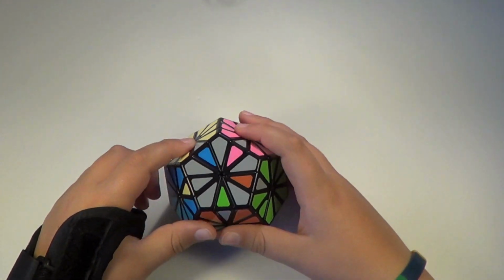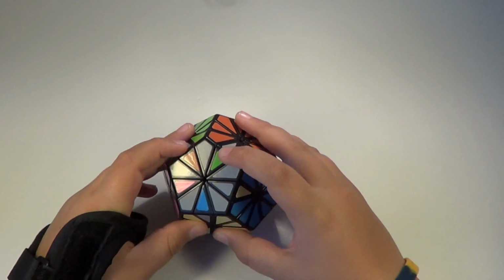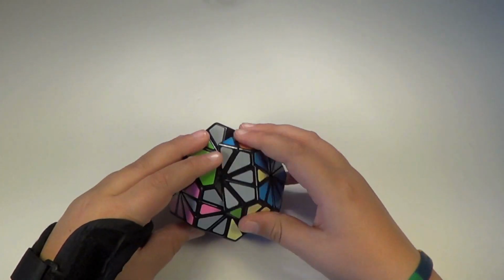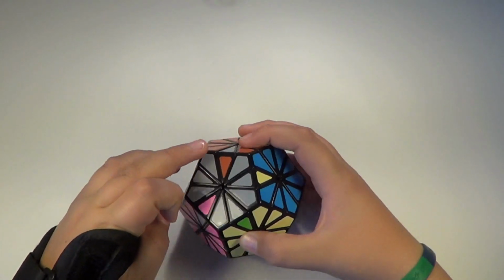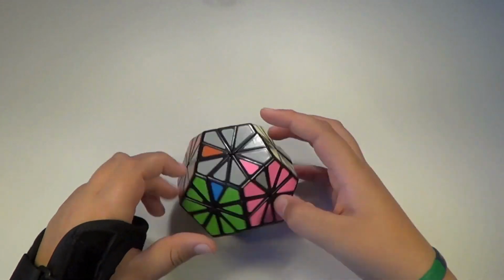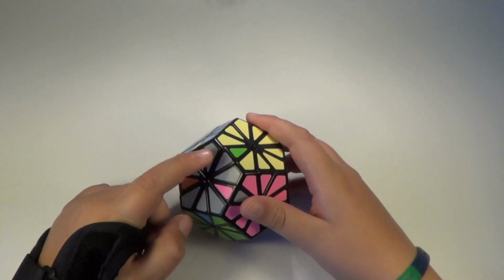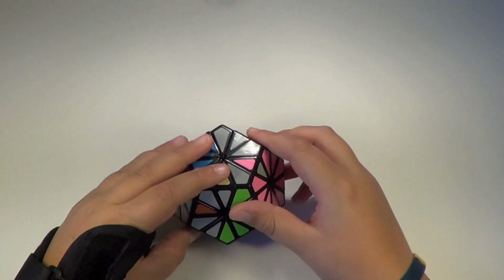Then let's get another one. This one can be put here. I did that wrong. There we go. Now we have these two in. Now we can just do the cycle to get the other three in.